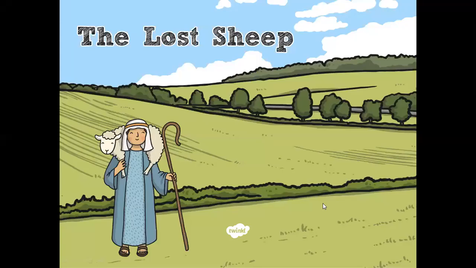Hello, Year 2. In our second lesson on the Lent unit in RE, we're revisiting a parable that I think you would have heard during your time at St Anthony's, either in Year 1 or Year R. It's a very popular parable. It's the parable of the lost sheep. So not only today are we going to listen to the story, but we're going to think about its meaning. Because remember, a parable is a story that Jesus told with a meaning for all of us.